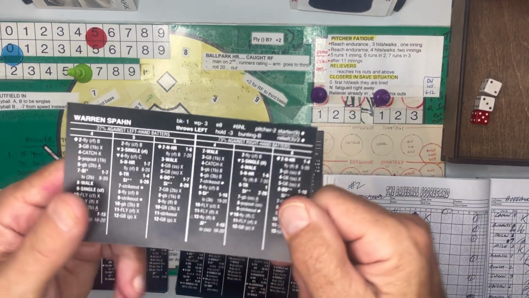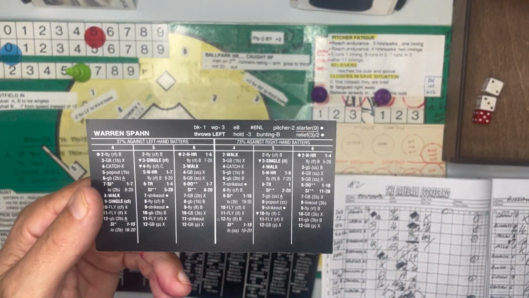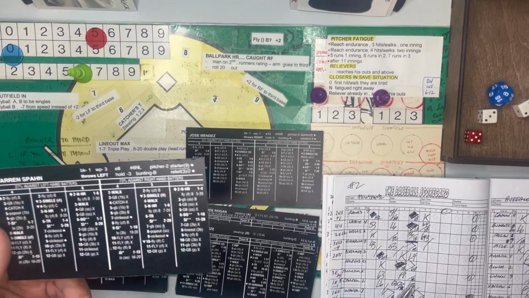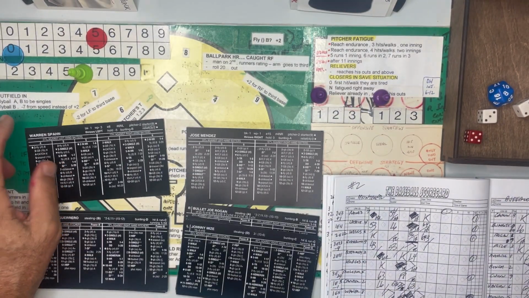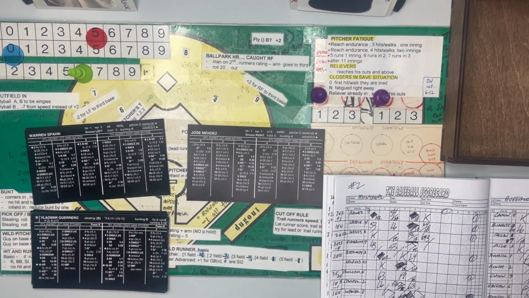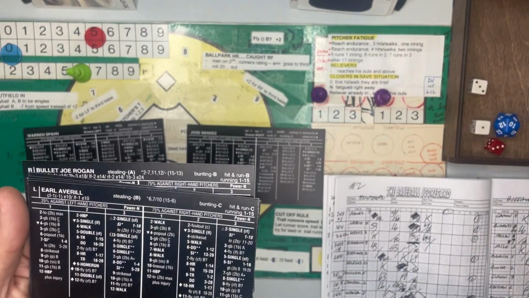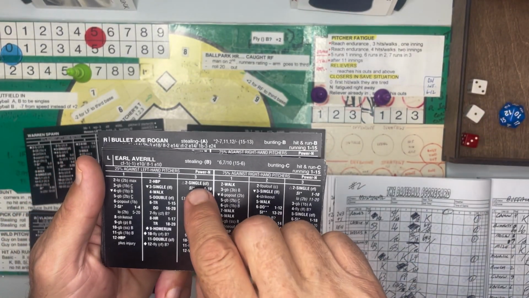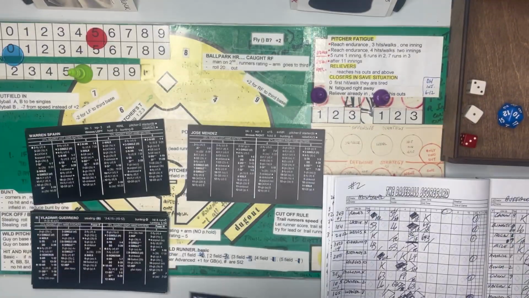So Johnny Mize against Spahn. Mize, left-handed batter, 5-5. 1 to 7 is going to be a home run, and it is an 8, so it's going to be a fly ball to right field B. Johnny Mize is going to hit one, and he's going to fly out. There's one gone. Next batter, Earl Averill. Here comes the pitch. 3, number 4 against the left-handed batter. Fly ball to left field. Averill is out of there, and there's 2 gone.